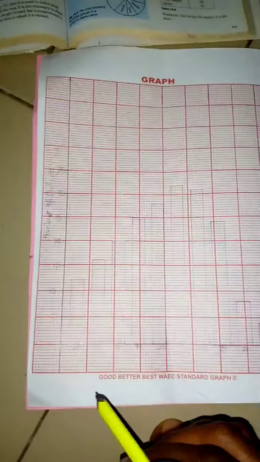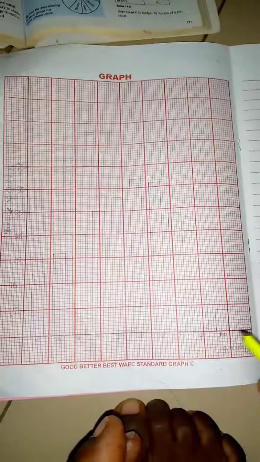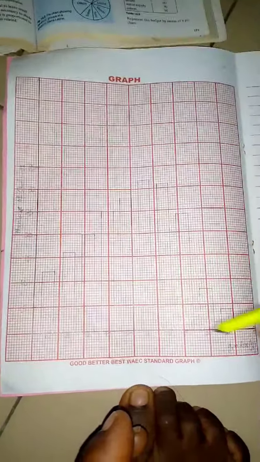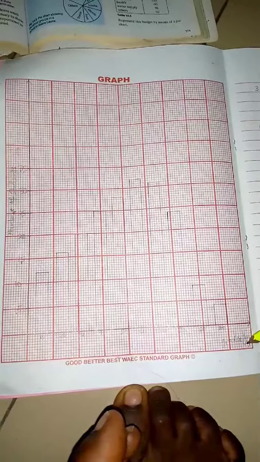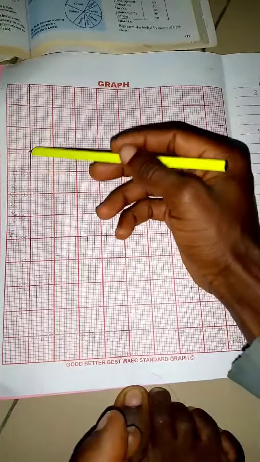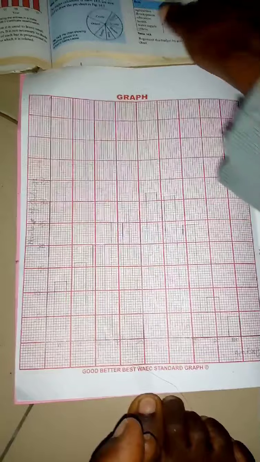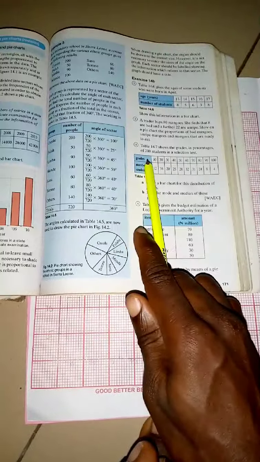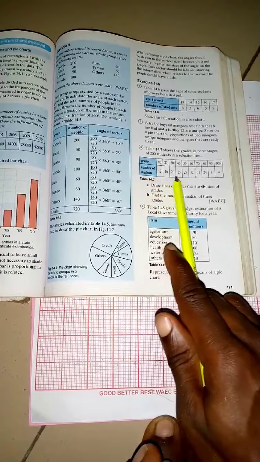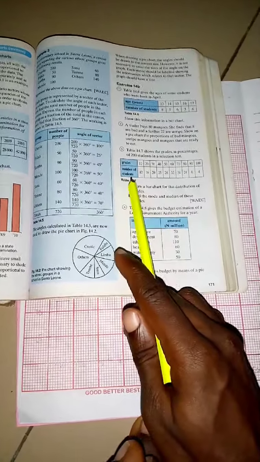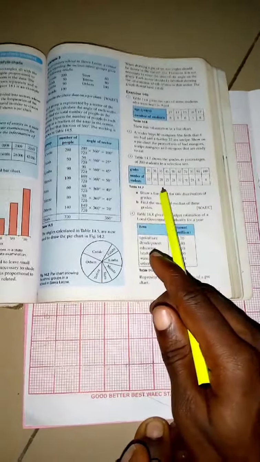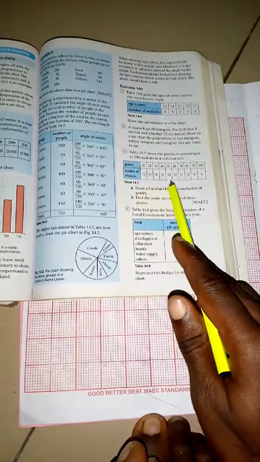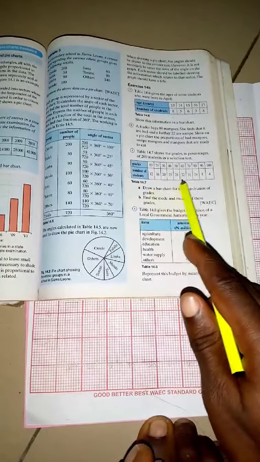You draw your horizontal axis as we said. You draw your vertical axis. You label them: grades, and number of students for the vertical. As I told you earlier, what you have here will be on the horizontal axis, and what you have here will be on the vertical. Then, after you've drawn and labeled your axes, you come to your vertical axis. Look out for the highest value there. You will see 32.